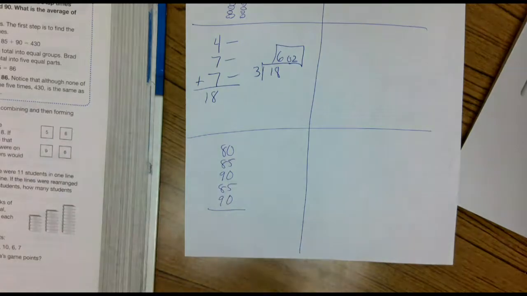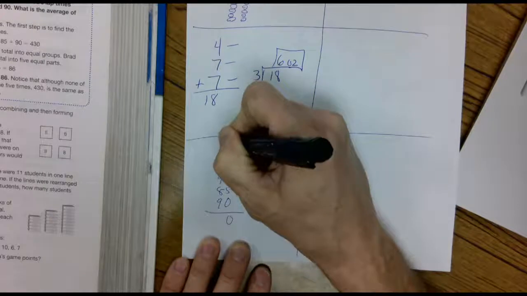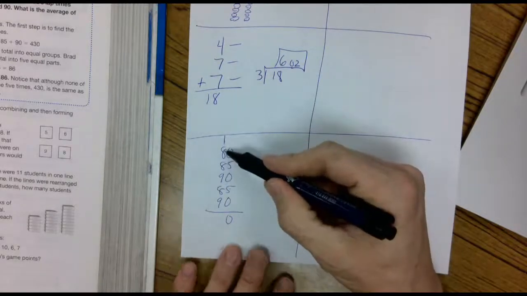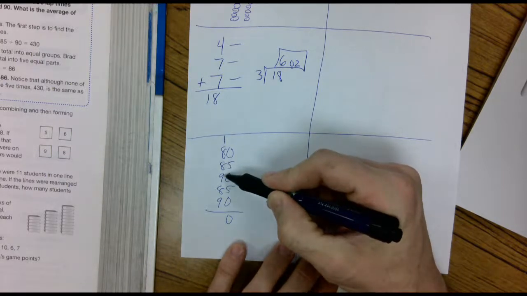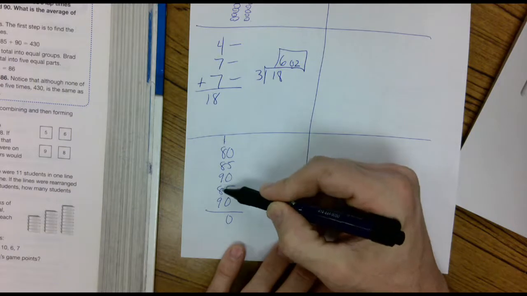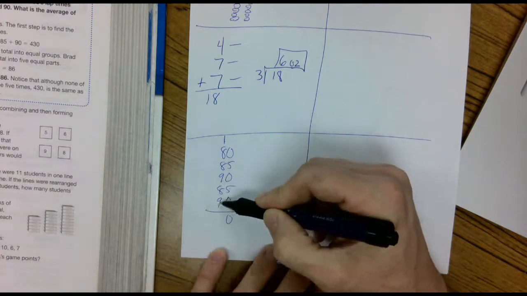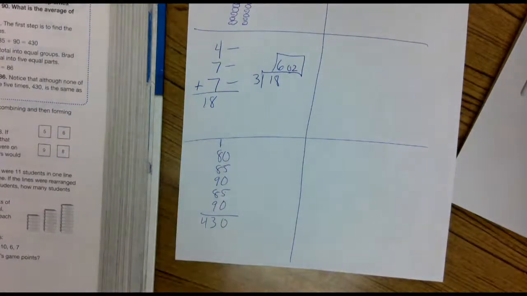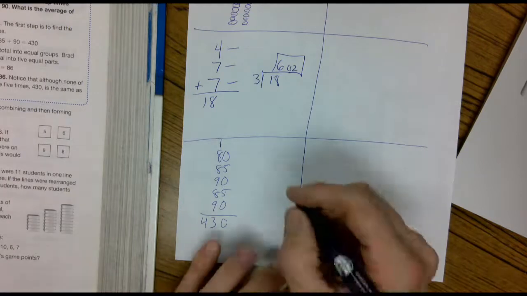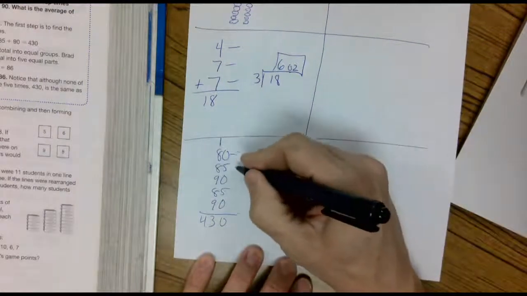How many times does 5 go into 43? 8 times. 8 times 5 is 40. When you subtract, you get a 3. Bring down your 0. How many times does 5 go into 30? 6 times. So my answer is 86 seconds. Now, I've got to look to make sure this makes sense. It should be bigger than the smallest number and smaller than the biggest, so it's going to fall somewhere in the middle. And 86 definitely falls in between 80 and 90.